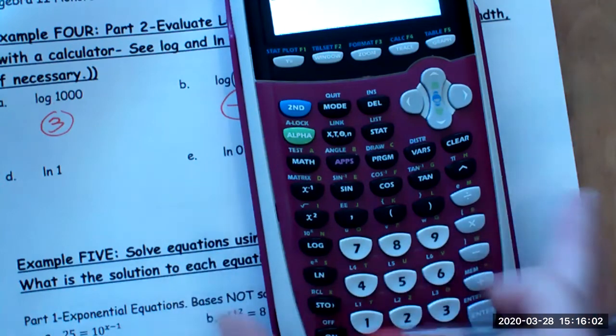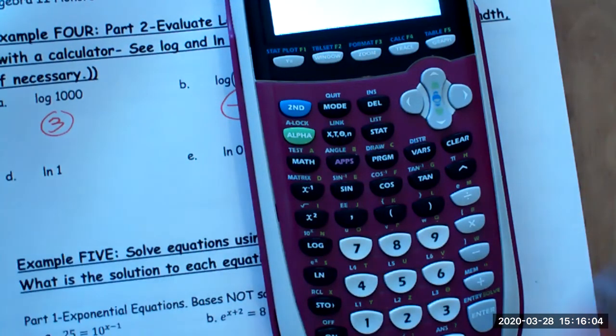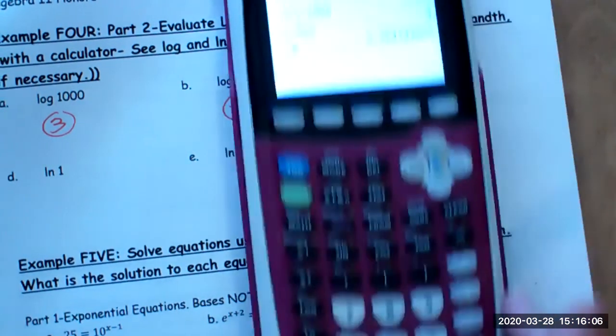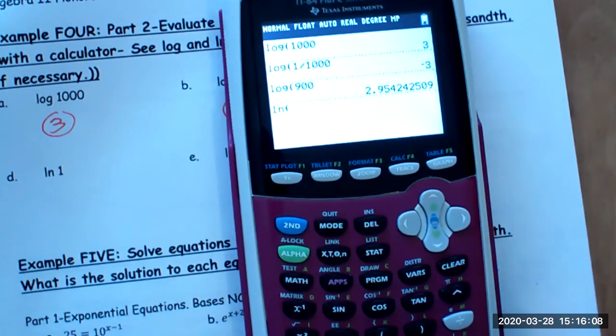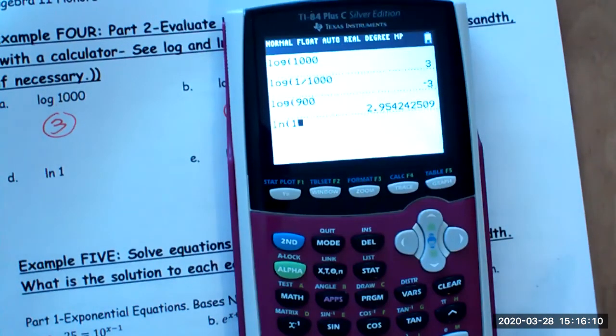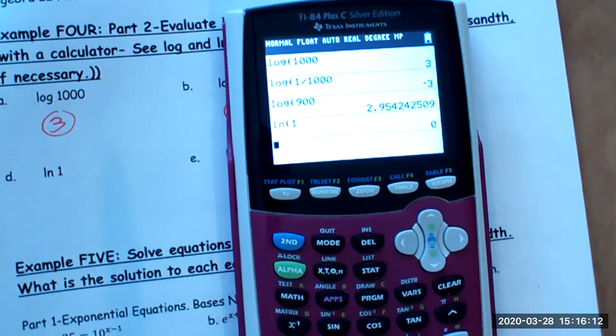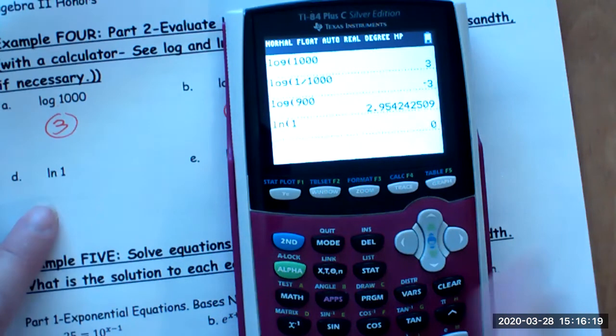Okay, so natural log of 1, you can imagine what you would do there. You just hit the natural log button and then hit 1 and then hit enter. And you can see you will get 0. Again, that's back to a rule that we were just talking about.